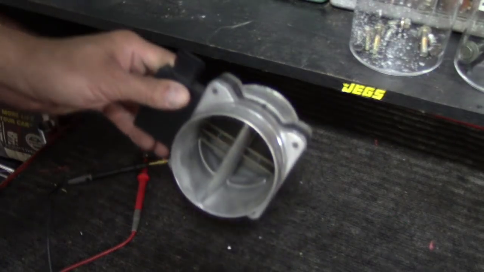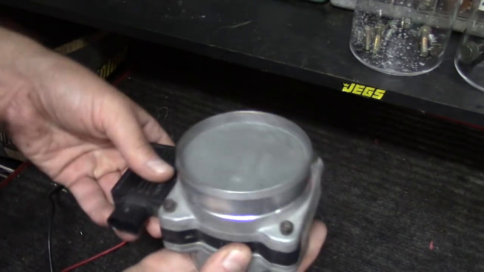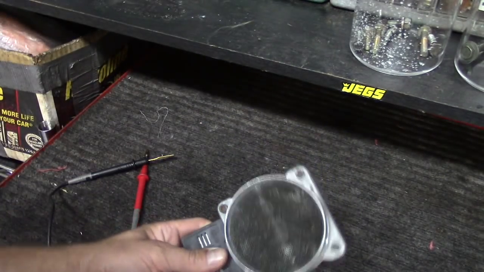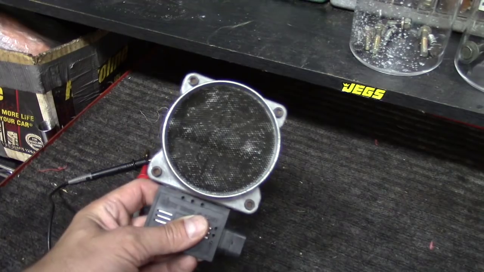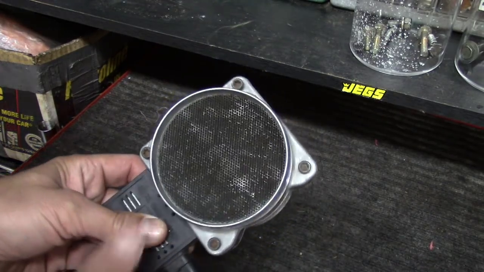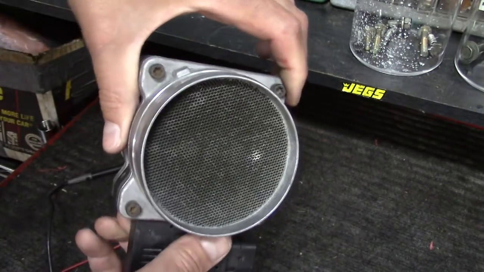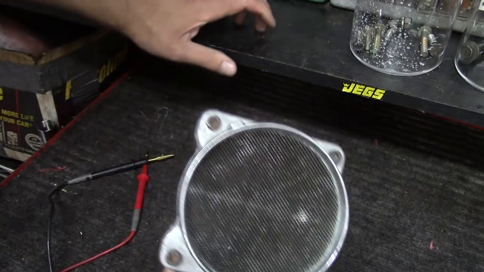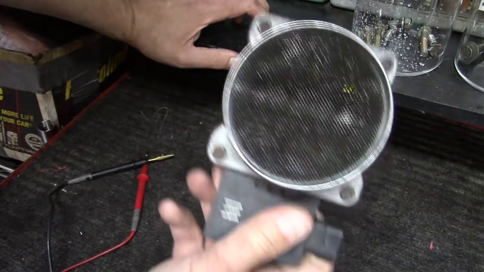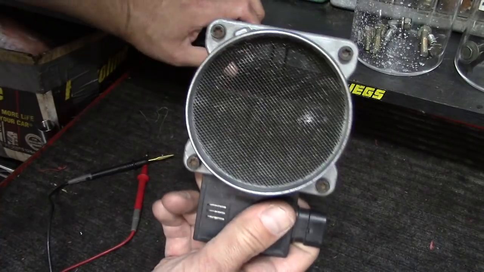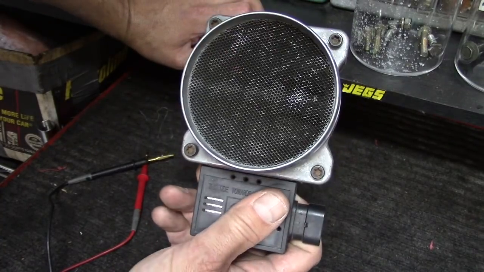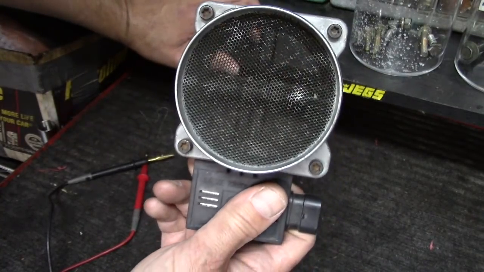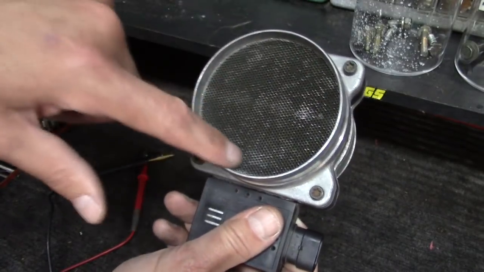And while we've got this out here, one other thing to point out is this MAF sensor screen. Back in the day when I used to hang on the forums, and especially now with racing season starting up, I will have to do some performance related videos. One of the things that everybody and their grandma on all of the wannabe performance forums talked about is removing this MAF sensor screen.